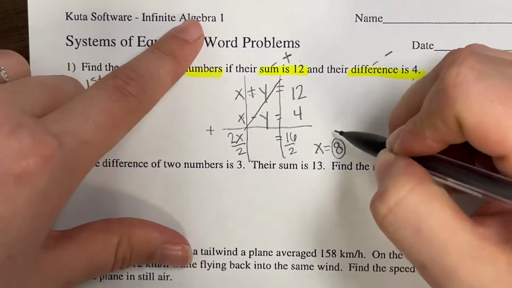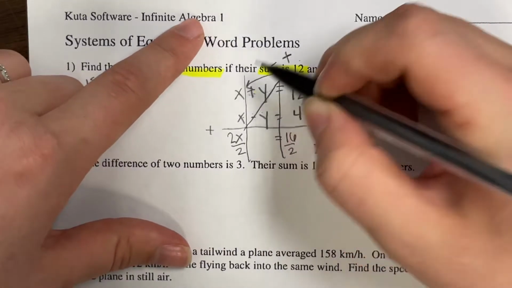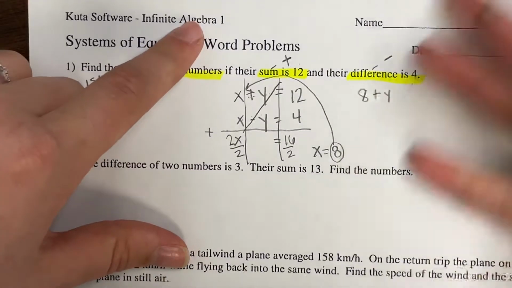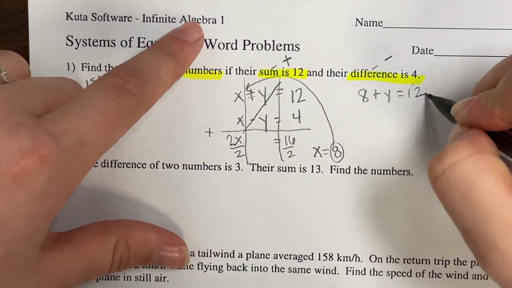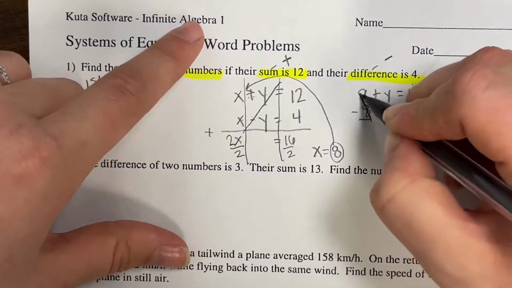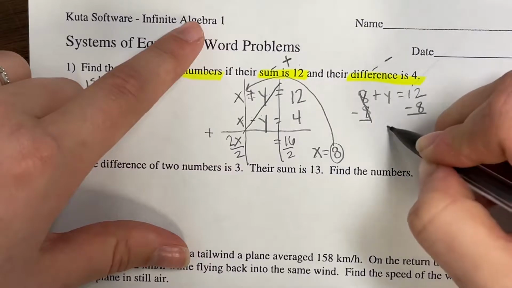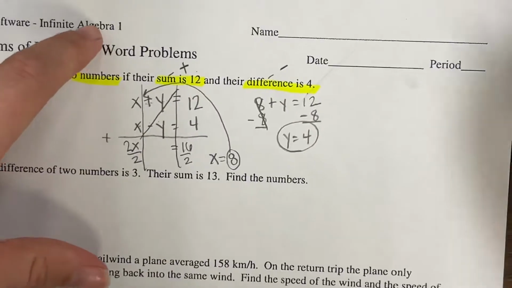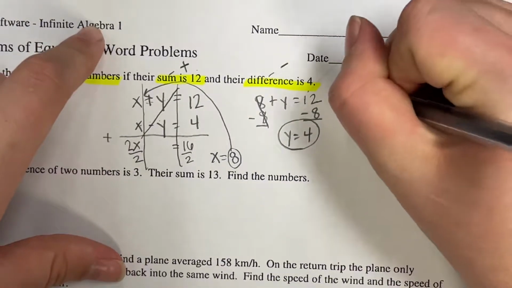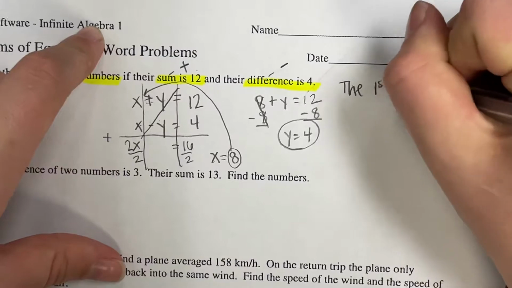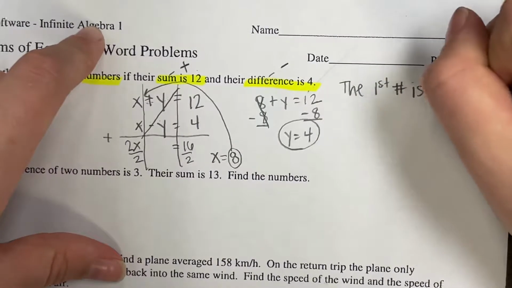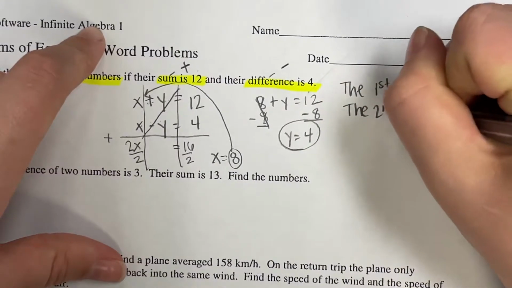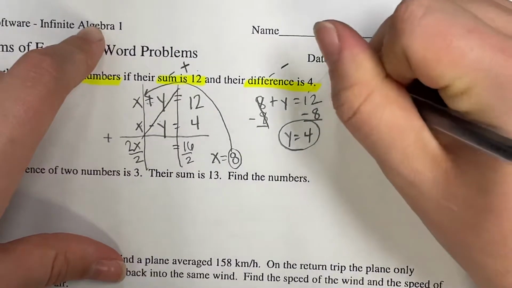Plug that 8 back into the equation for X, and we'll get 8 plus Y equals 12. Subtract the 8, you'll get Y equals 4. In words, we're going to answer the first number is 8. The second number is 4.